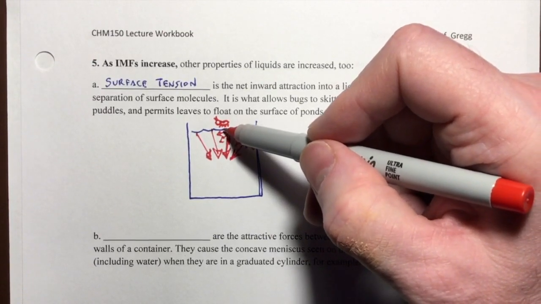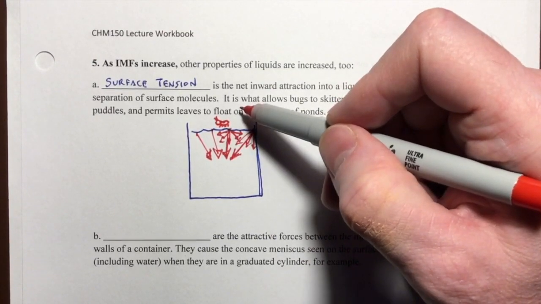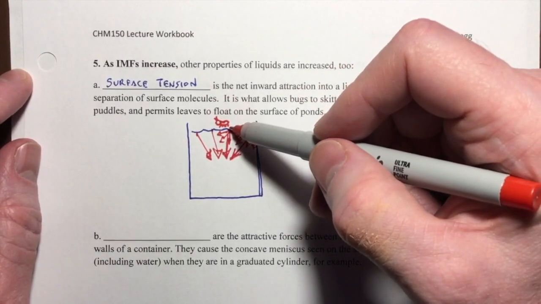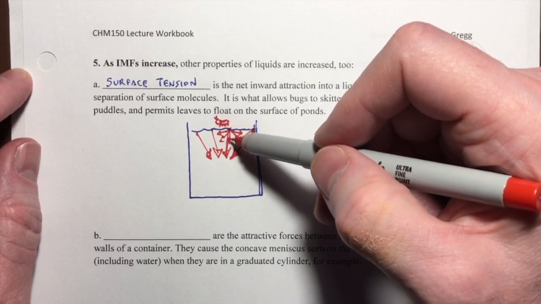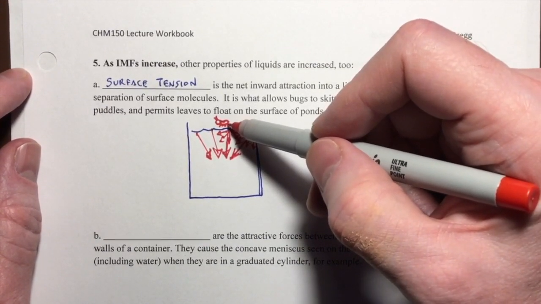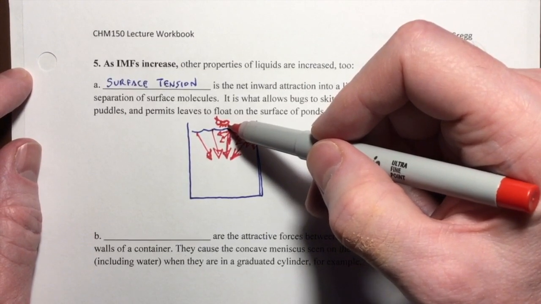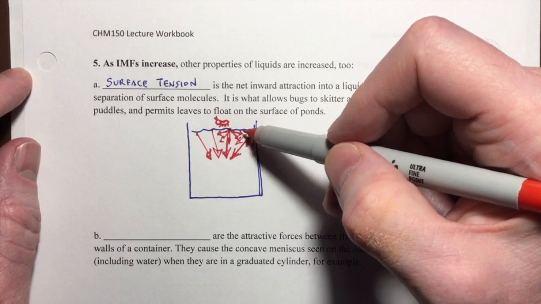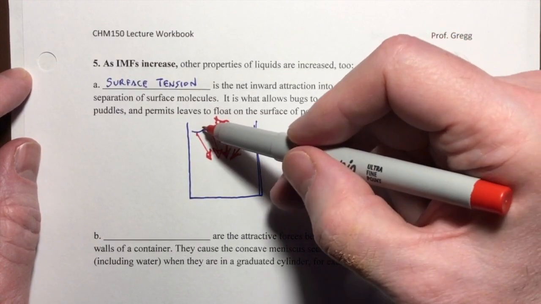So that bug has to be able to push them out and up. This is surface tension. So this bug is trying to overcome surface tension. And if the surface tension is greater compared to the mass and the surface area of the bug's foot, then it's not going to happen. And the surface will remain intact, and the bug can walk right across it.